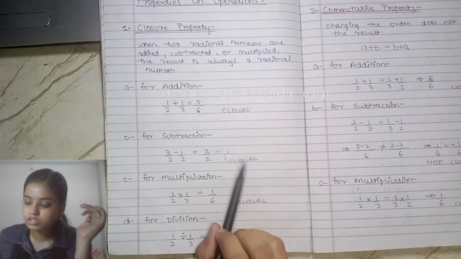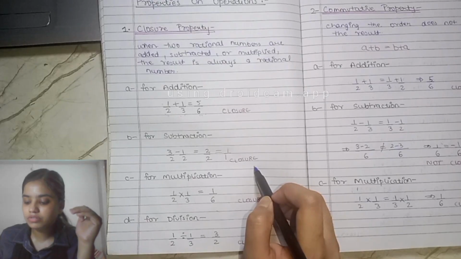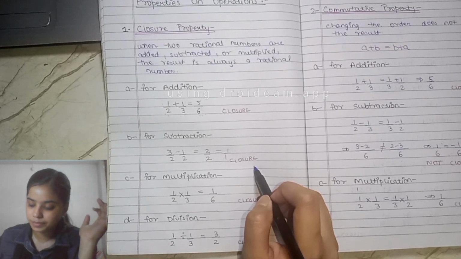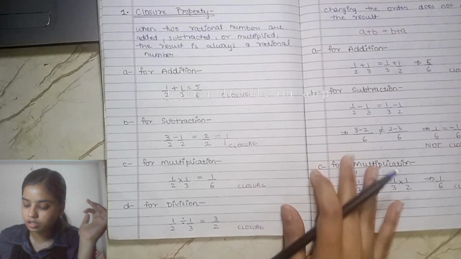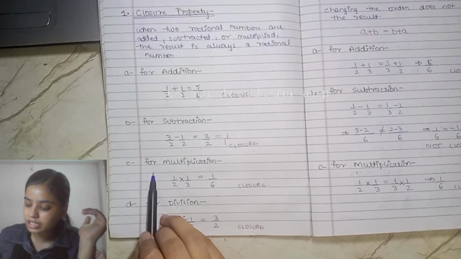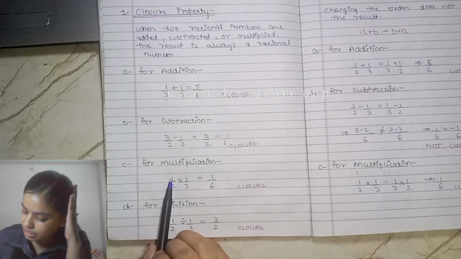Okay. So this is also a rational number. So addition as well as subtraction are going to follow the closure property. We are going to see this through the help of examples also. Our next operation is multiplication.